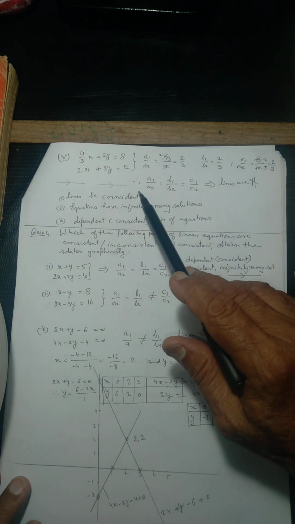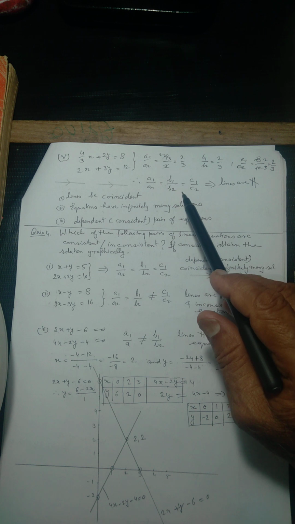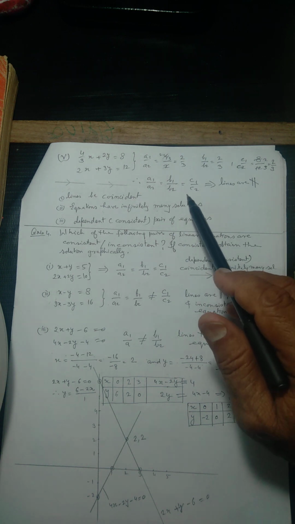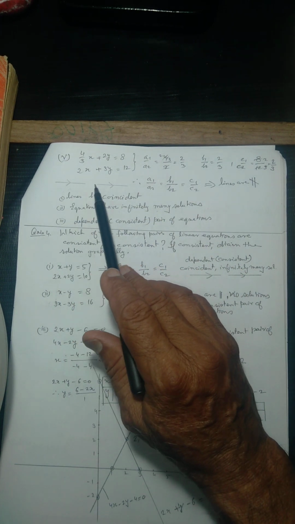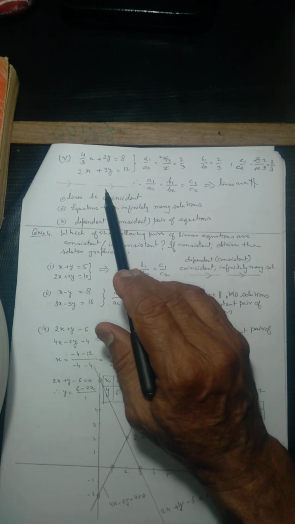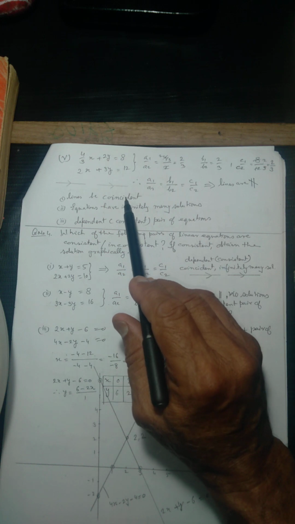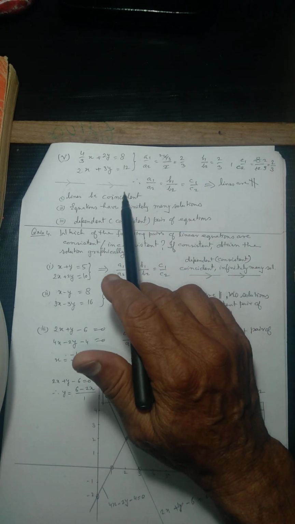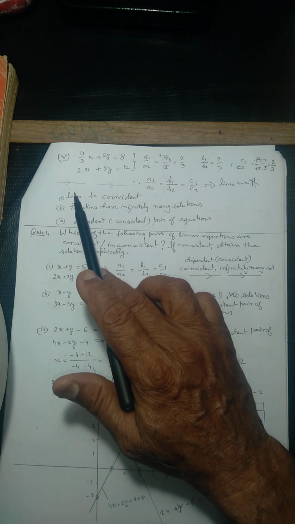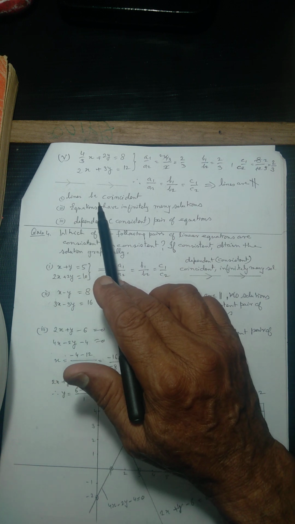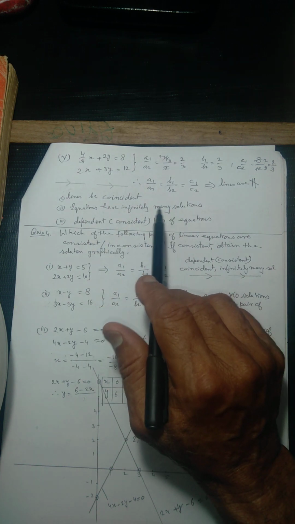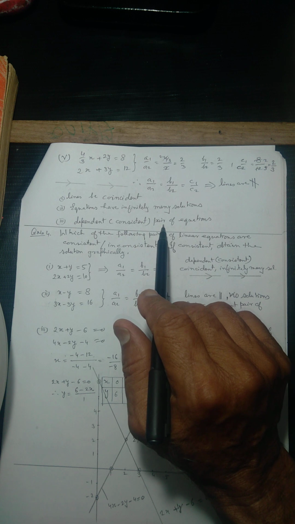So here we see that a1 by a2 is equal to b1 by b2 is equal to c1 by c2, means the lines are coincident. They will overlap each other. Suppose this is one line and this is the second line. If you produce them, this line will overlap or coincide with the other. So the lines are not parallel, but it is a single line, maybe drawn separately. But when we produce it, it will overlap or coincide. The lines are coincident, equations have infinitely many solutions, dependent consistent pair of equations.